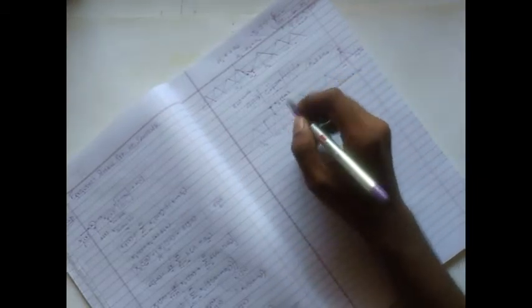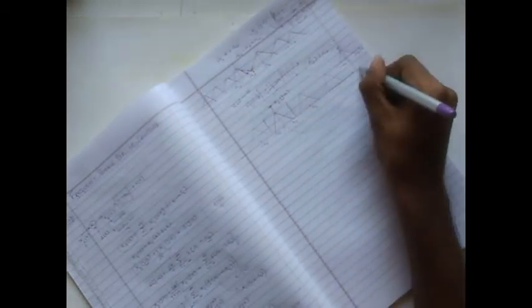You need to pass it through a low pass filter, so that we eliminate everything else and pass only this. So we'll get back this.